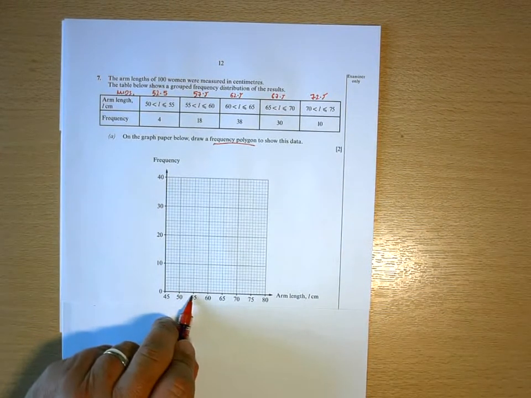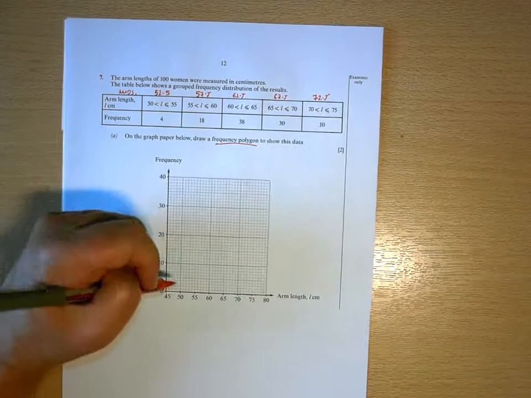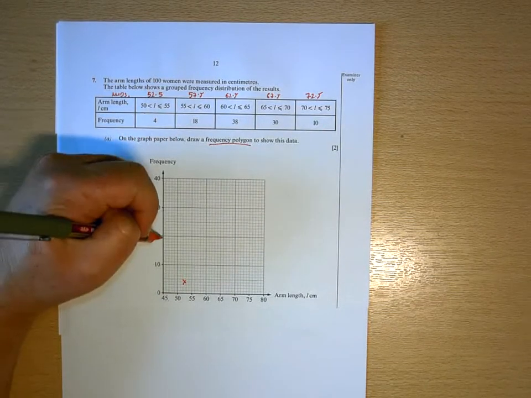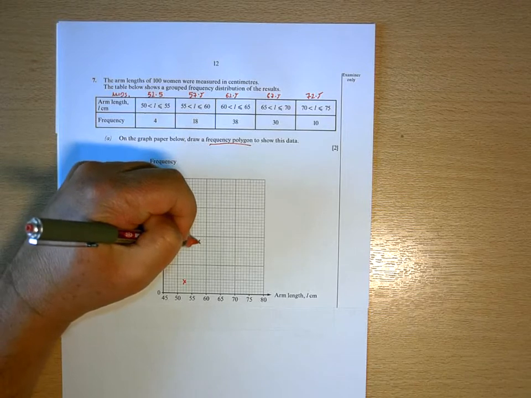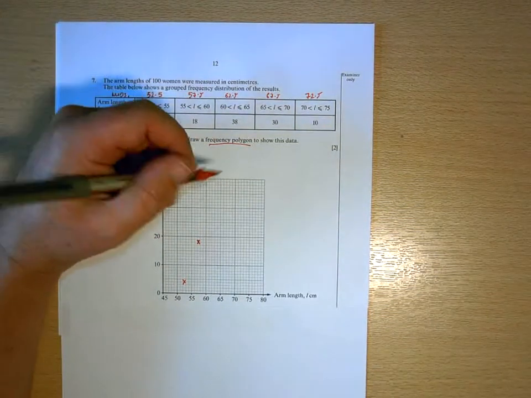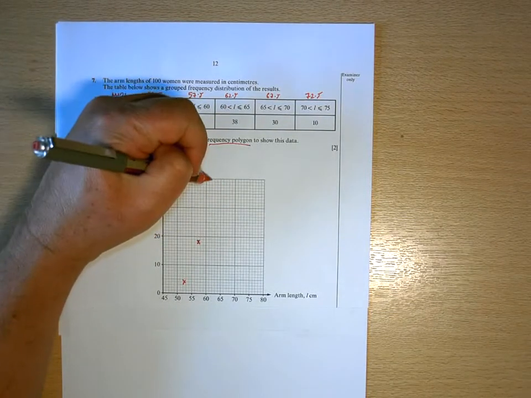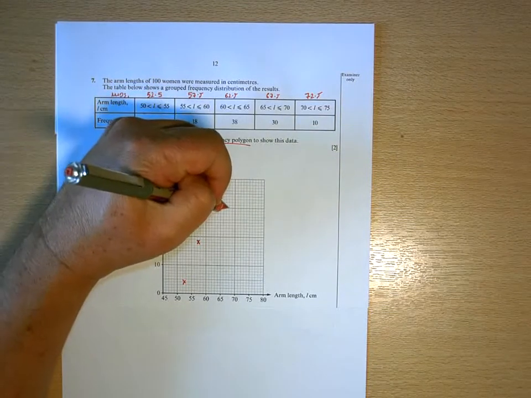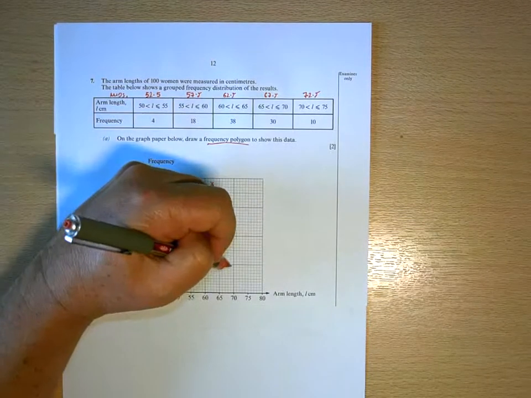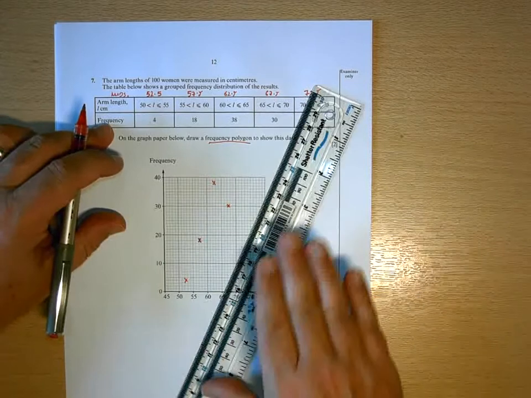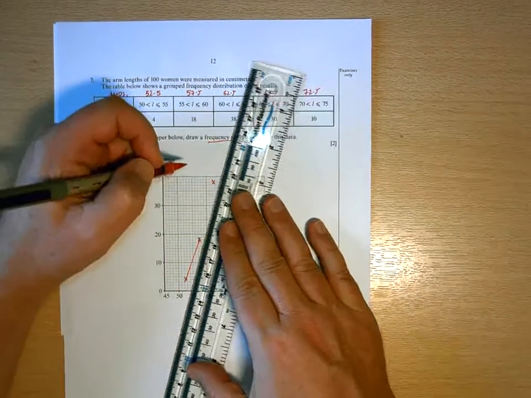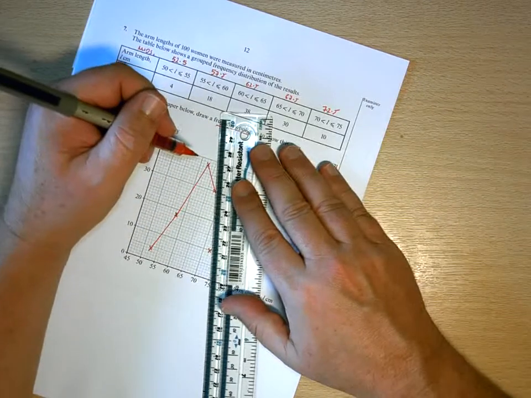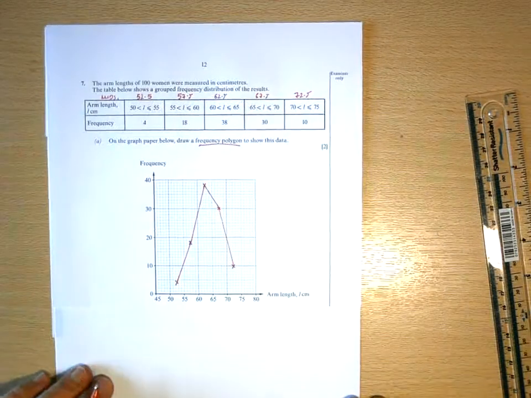So the first one is going to be halfway between 50 and 55, and that's going to be 4. These are going up in ones, so 4 and halfway is going to take us there. Halfway between 55 and 60, we need to go up to 18, which is going to be there. 62.5, 38. 67.5, 30. And 72.5, 10. Join them up, job's done. There you go, that's that one.